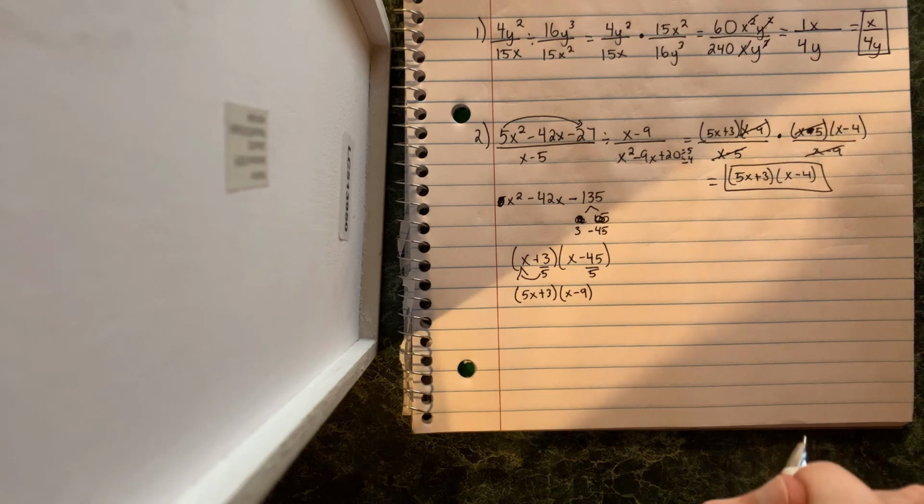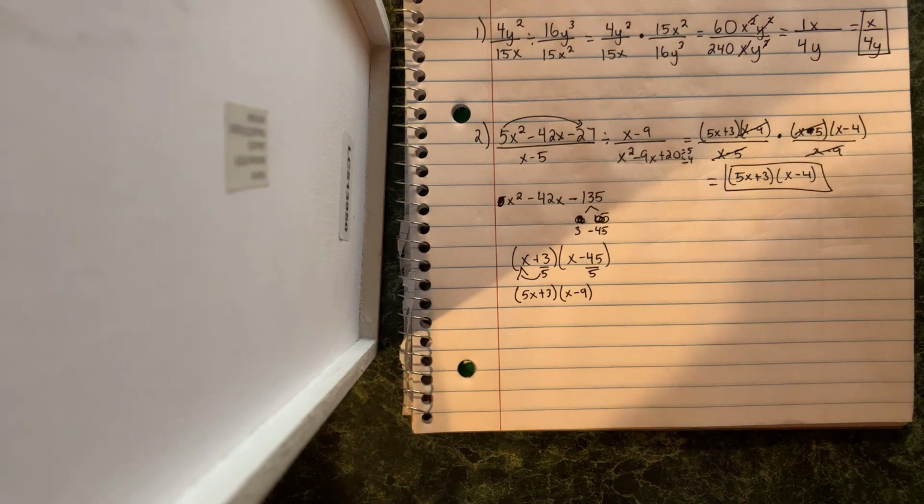Okay, so all of them are pretty similar to what that is. You just need to make sure you know how to factor what we have at the beginning. Okay.